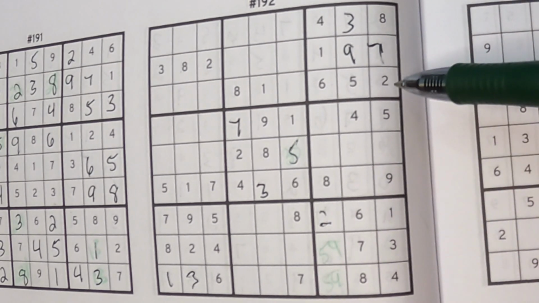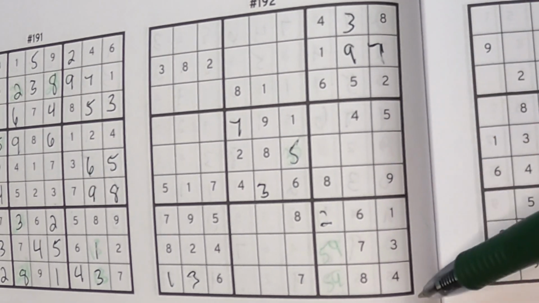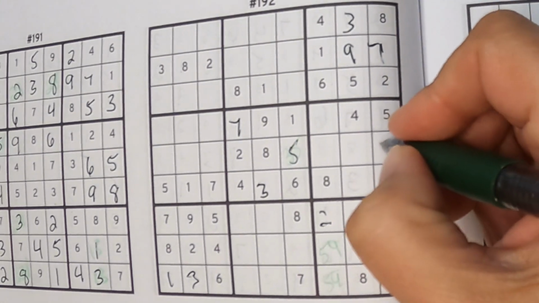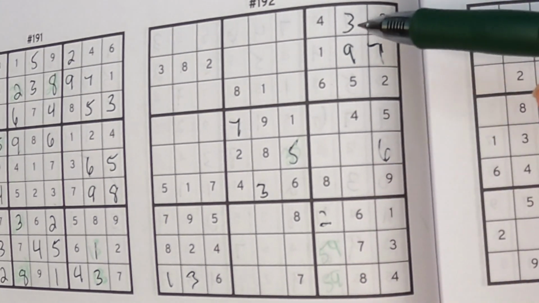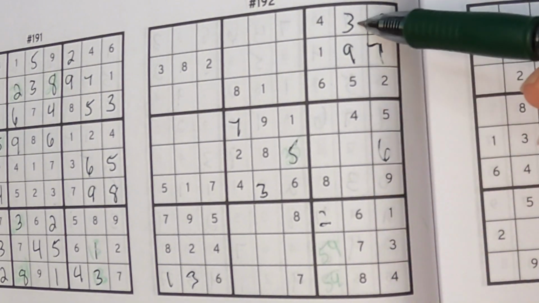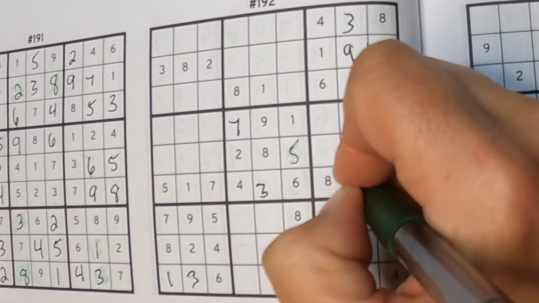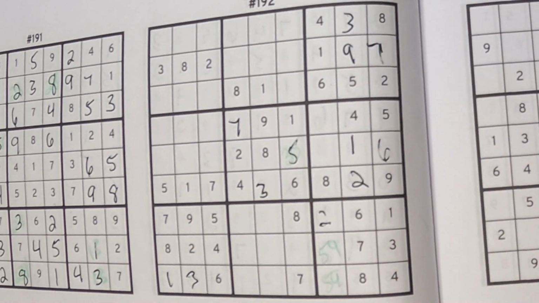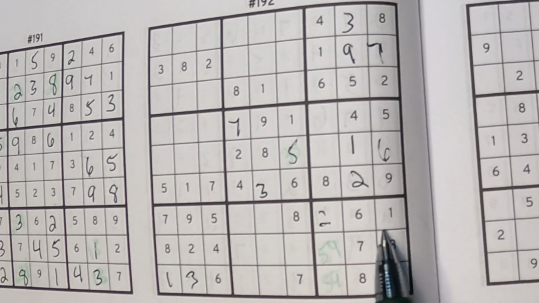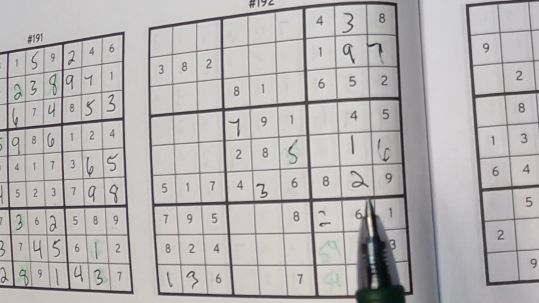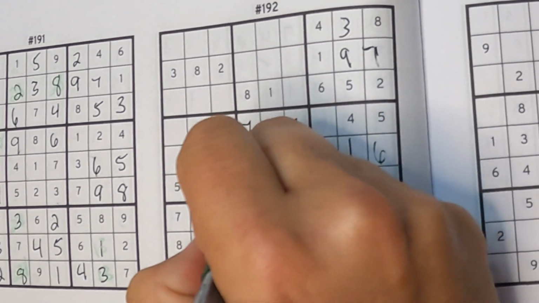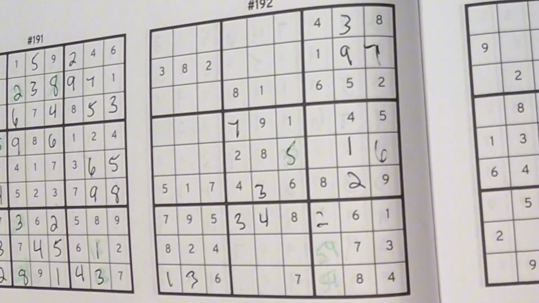For this column now, we've got 1, 2, 3, 4, 5. We're missing a 6. For this column, we're missing 1 and 2. We've got a 2 here, so 1, 2. For this row, we're missing 3 and 4. We've got a 4 here, so 3, 4.